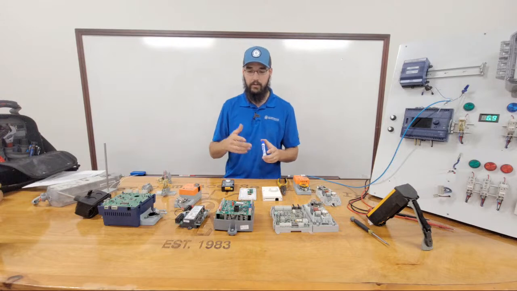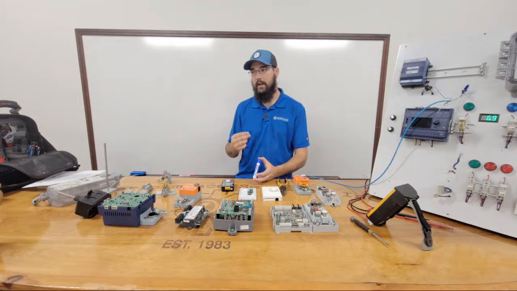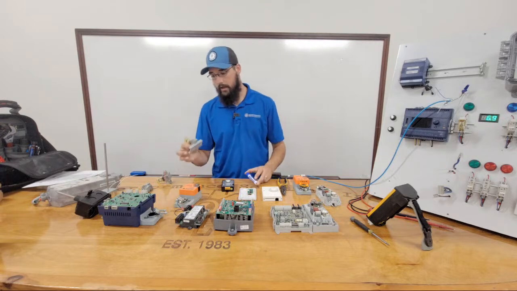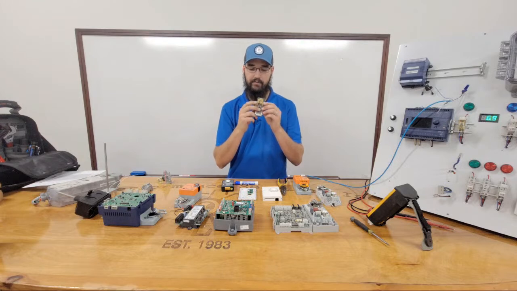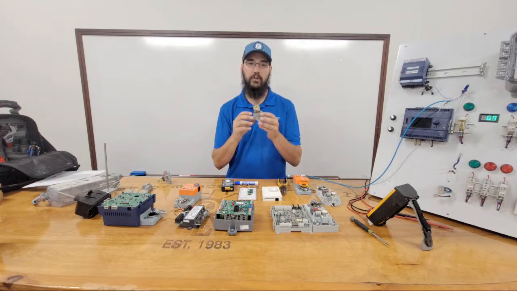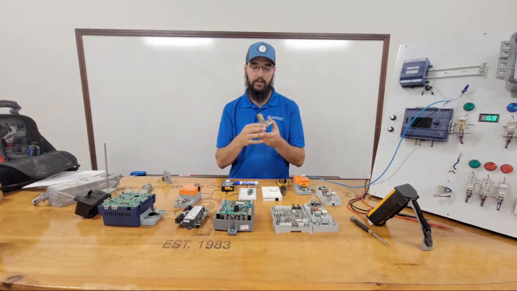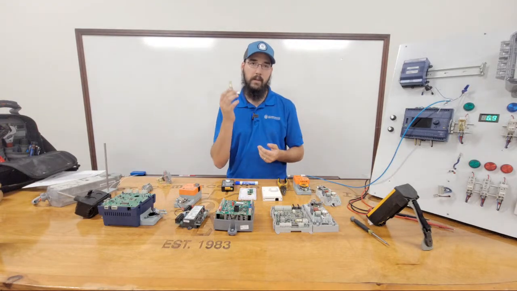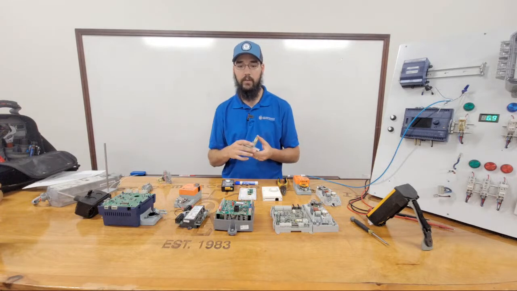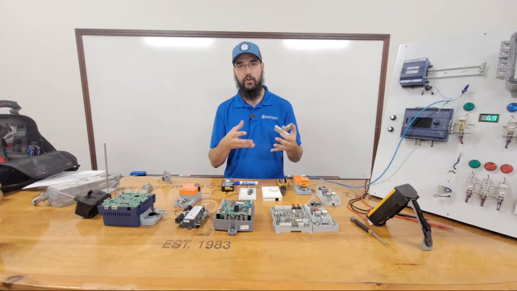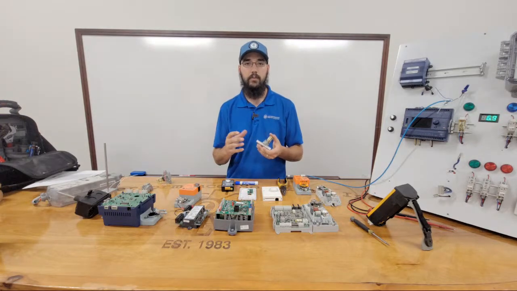So triacs need to be pilot duty devices only. For example, these particular relays have next to no actual coil load, meaning that when they're energized, you're not even going to be able to read any kind of current through this, whereas a larger traditional contactor coil, you will.